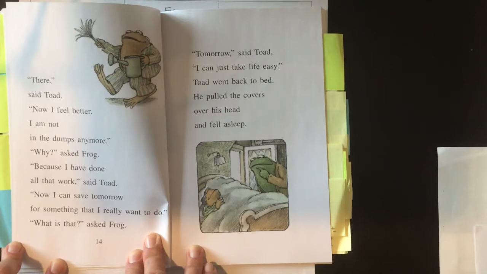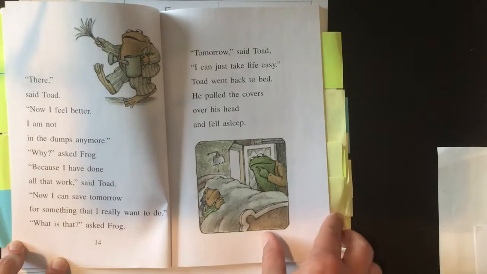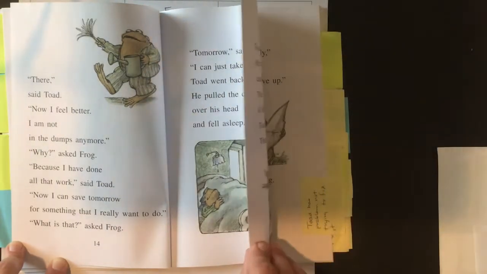Why? Asked Frog. Because I've done all that work, said Toad. Now I can save tomorrow for something that I really want to do. What is that? Asked Frog. Tomorrow, said Toad, I can take life easy. Toad went back to bed. He pulled the covers over his head and fell asleep.